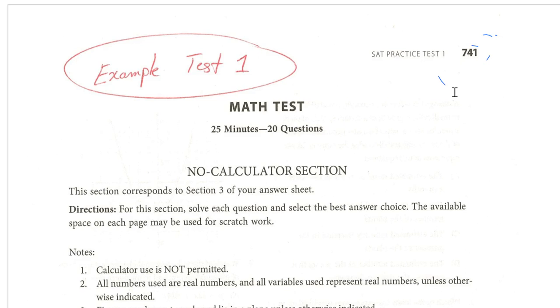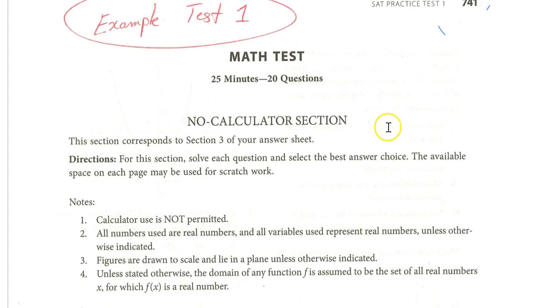But a big part of preparing for the SAT is working at it at your own pace and seeing where you can improve, where you're strong. And again, the more practice, the better. So we're going to start with the no calculator section. Here we can see we have 20 questions in 25 minutes.